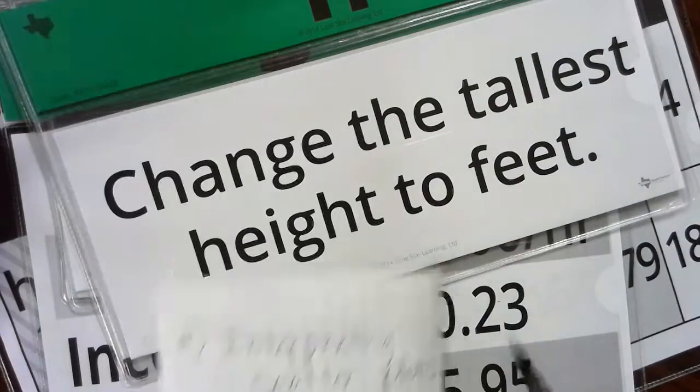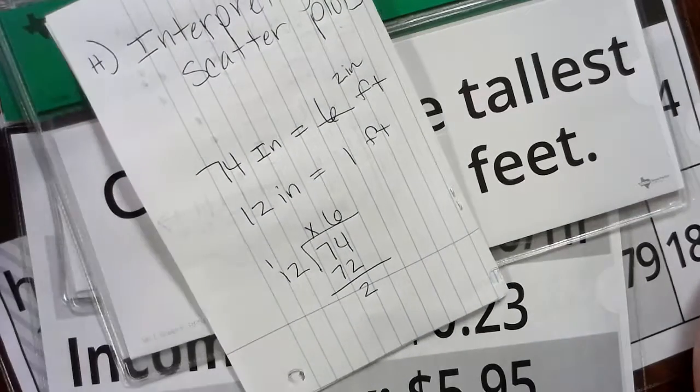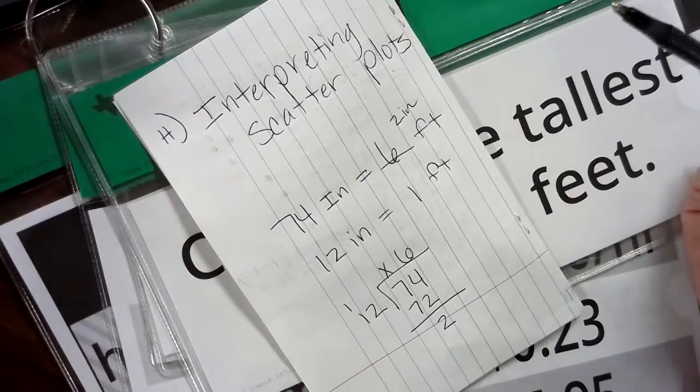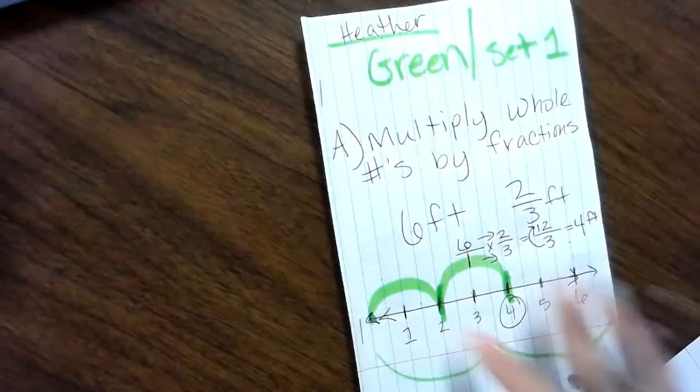So the question was, change the tallest height to feet. He is 6 foot tall and 2 inches. 6'2". Okay, that would finish all of my green section. And so I would be done with that, and I would turn in my booklet with all my sections done. Very good.